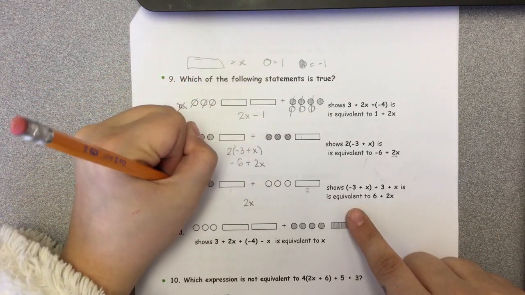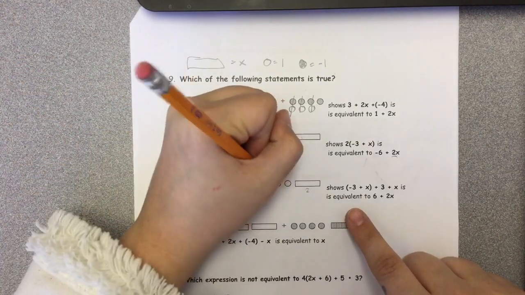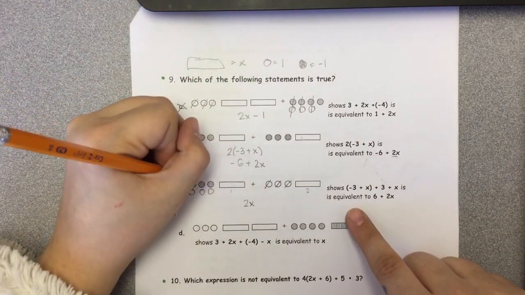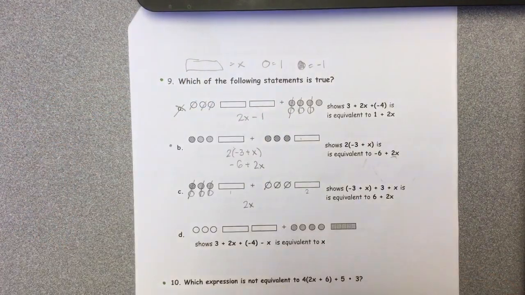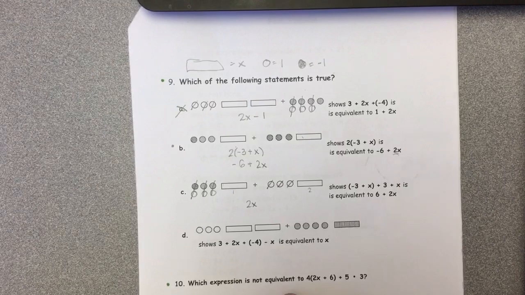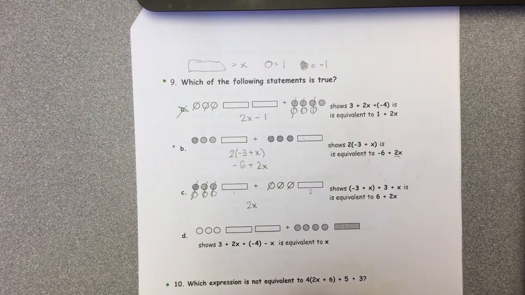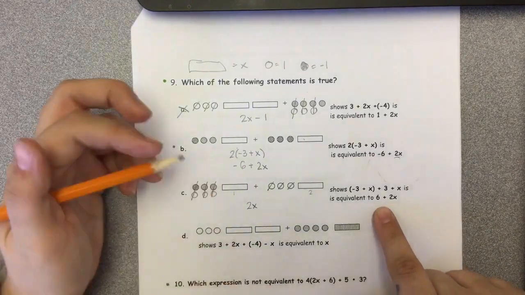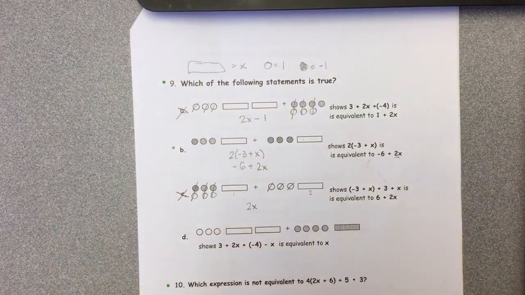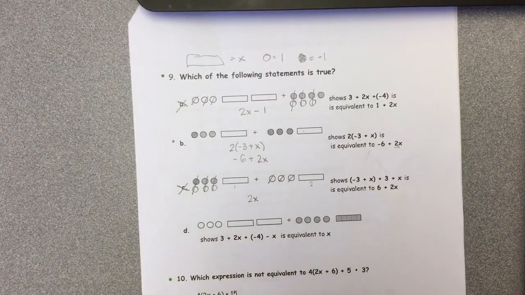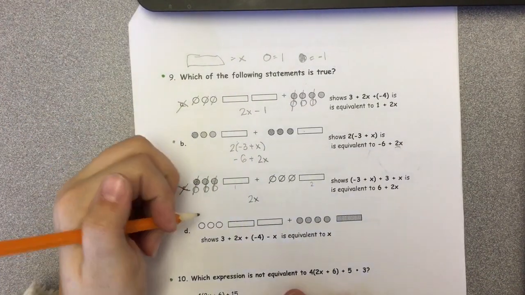And so when I draw those 3 positives over here, these cancel out to become 0. So all that's left are our 2 x's. That means that it could not possibly be 6 plus 2x, and that's not right either. All right, last one. Maybe we're going to go back to B.